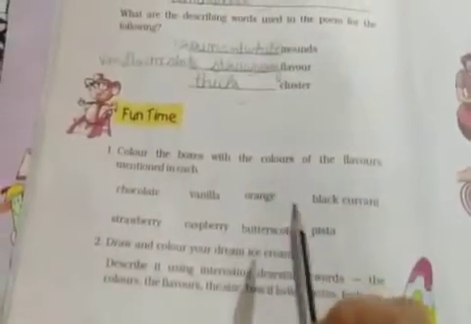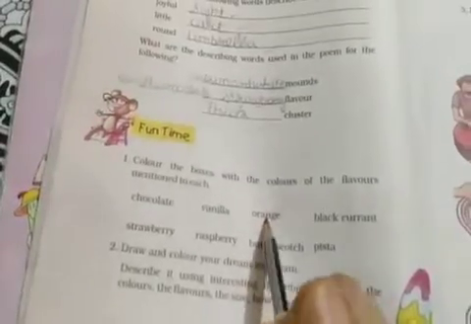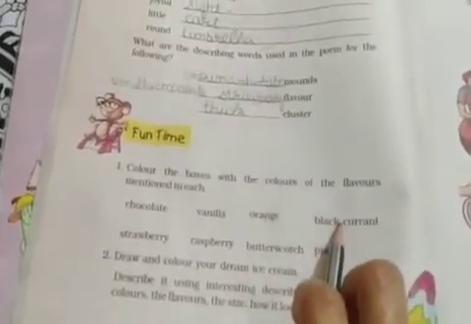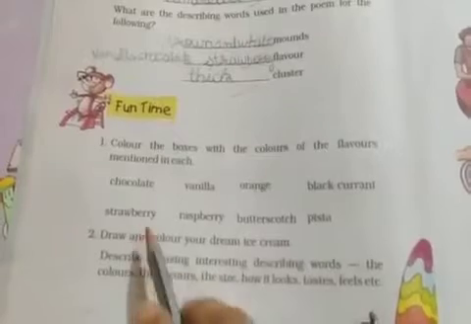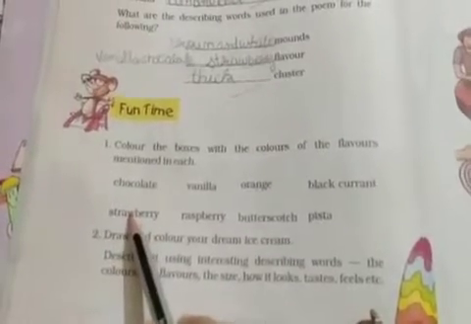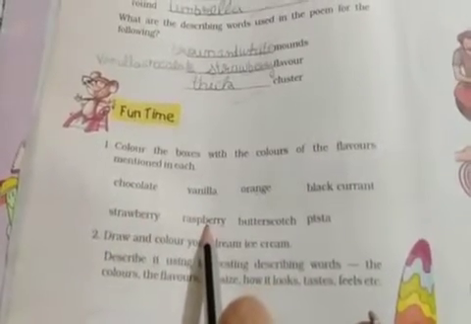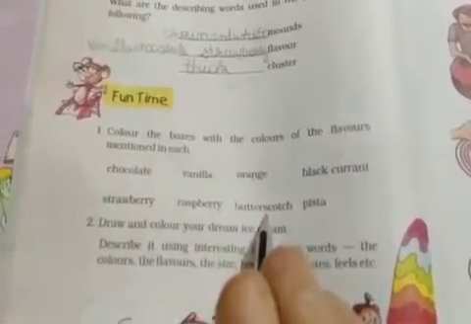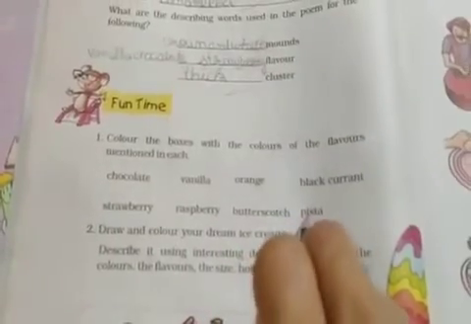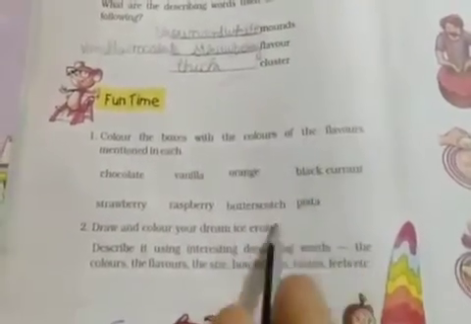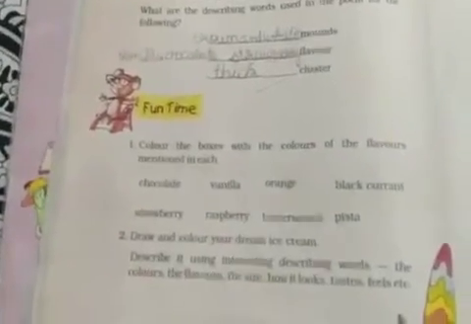You have to do your own. Orange, you know, orange color. Black currant, that is in purple color. Strawberry, that is in reddish pinkish color. Raspberry is in pink color, magenta pink. Butterscotch is in yellow color. Pista is in light green color. So you have to fill these boxes according to the flavors, of the colors.